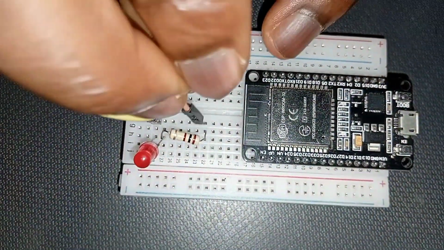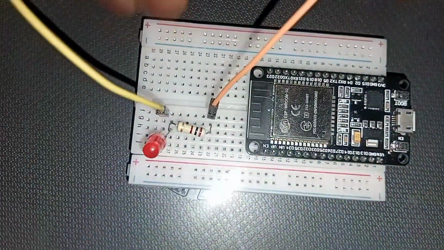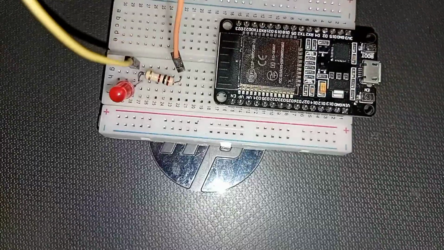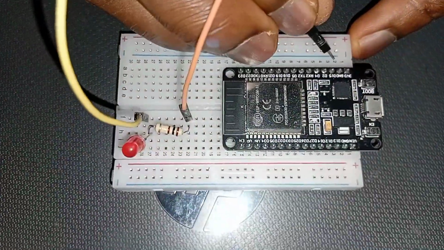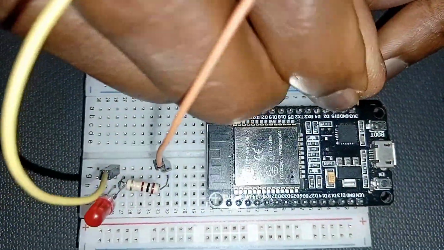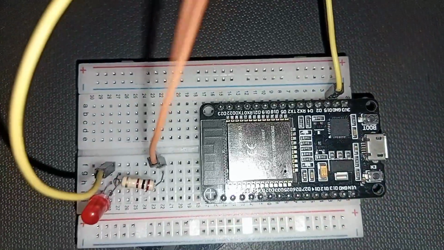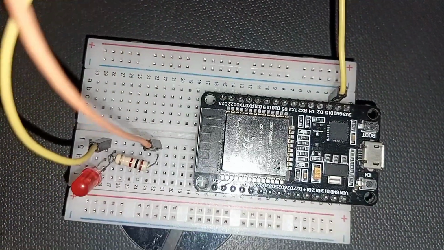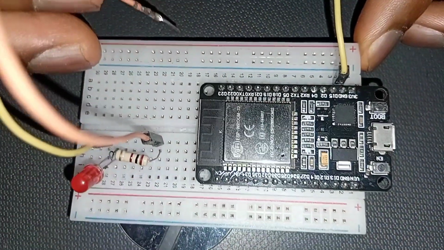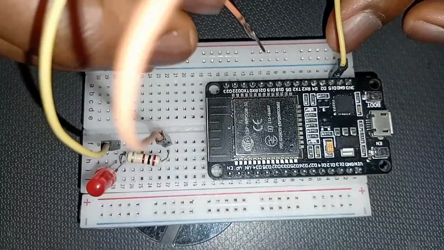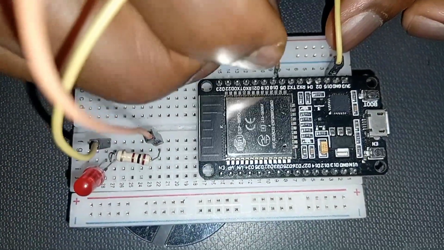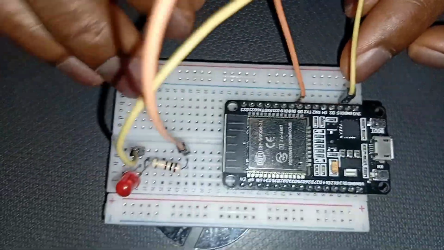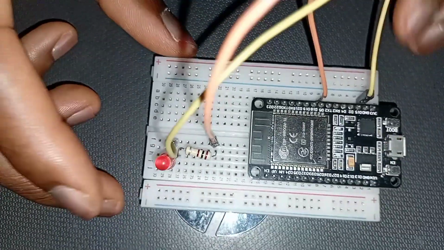Now this goes to the anode from the resistor. So we're connecting the cathode to the ground and this to any digital pin. So for now we're gonna pick D5. So our connection is set.